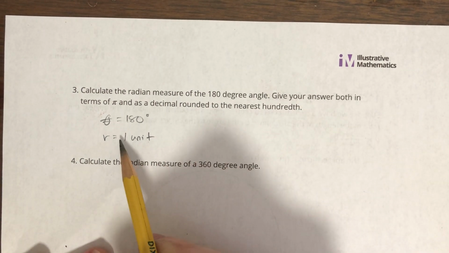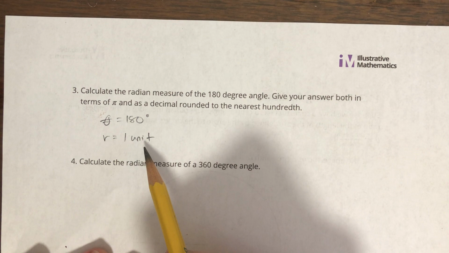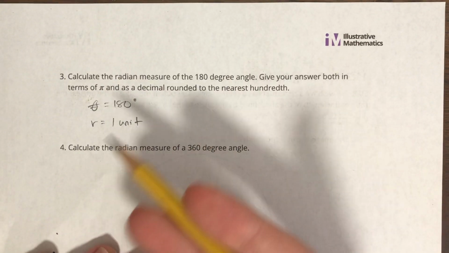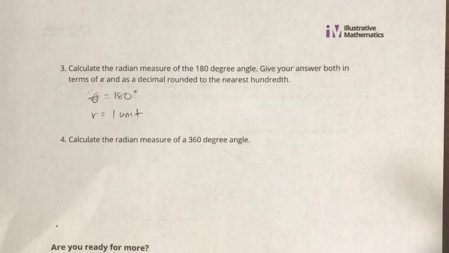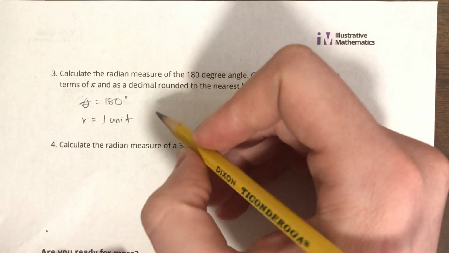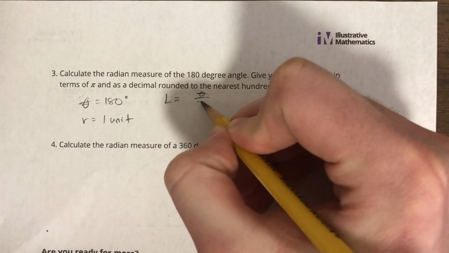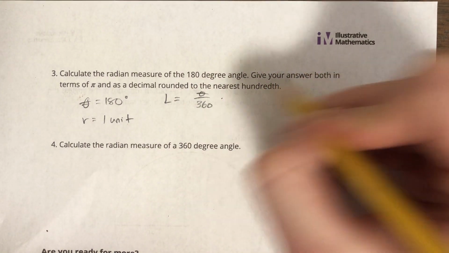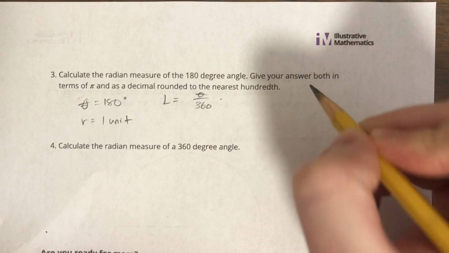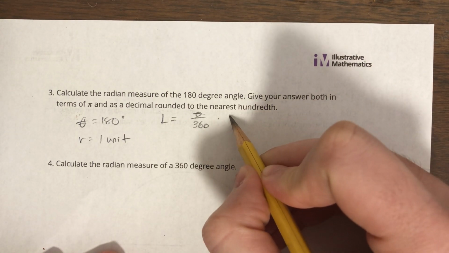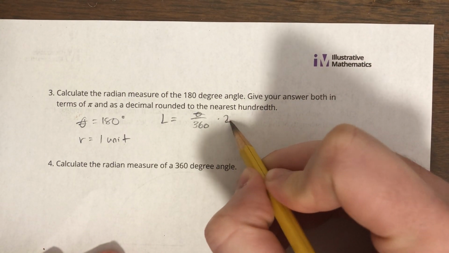So since this 1 unit is pretty much already in radians, because that's what a radius is, 1 unit. So now when I make my formula for arc length, I've got theta over 360 times, talking about circumference, right? So 2 pi r.